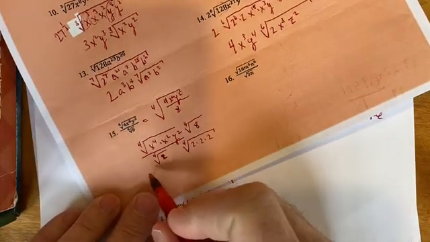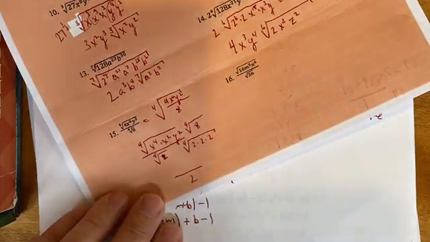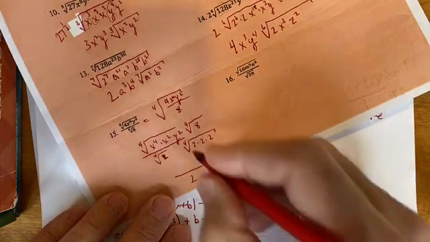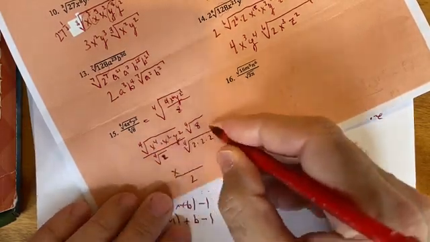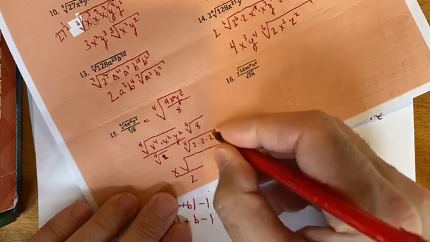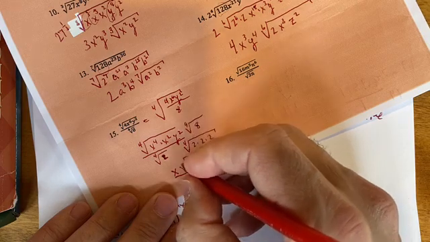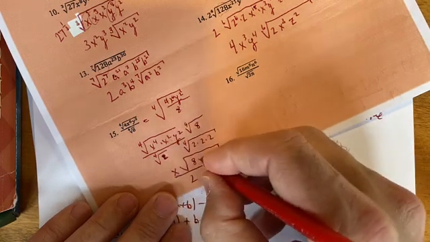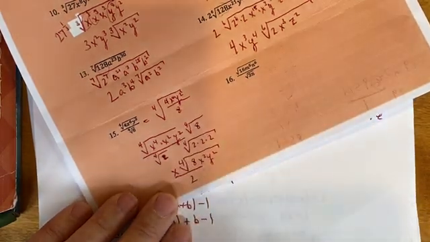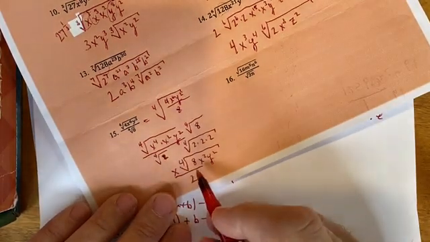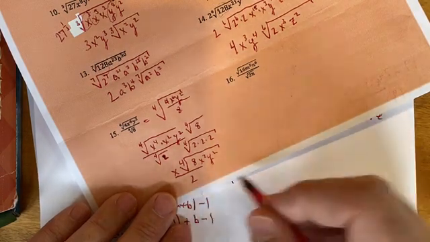Okay? So now on the bottom I've got 1, 2, 3, 4 2's, leaving just a plain 2 on the bottom. On the top, I can still take 1 x out, but everything else has to stay in. This 8 stays in because there's only 3 2's and you need 4. These 2 x's stay in and these 2 y's stay in. And that's the answer: x times the 4th root of 8x squared y squared, over 2.